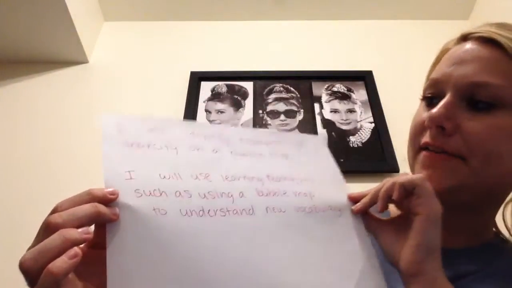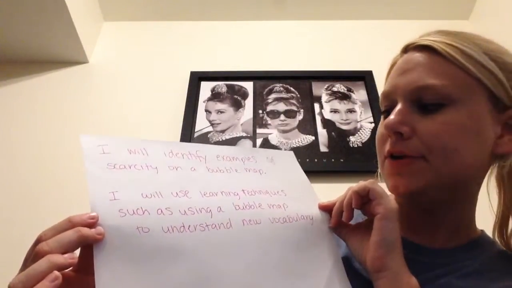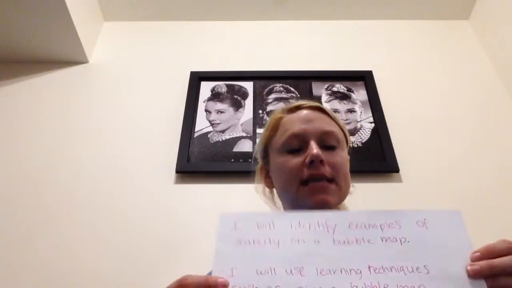Our learning objective is, I will identify examples of scarcity on a bubble map. I will use learning techniques such as using a bubble map to understand new vocabulary. Now I would like each of my students to go ahead and highlight the key verbs and nouns in both of these objectives.